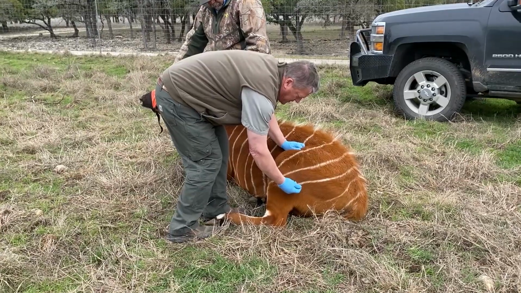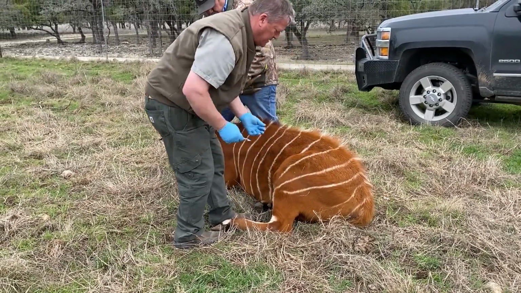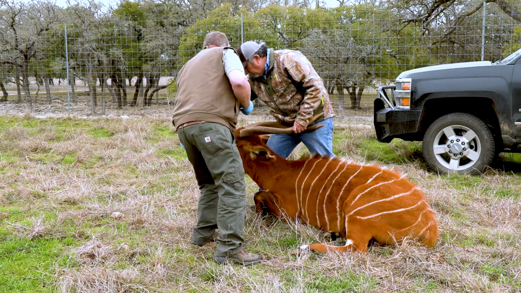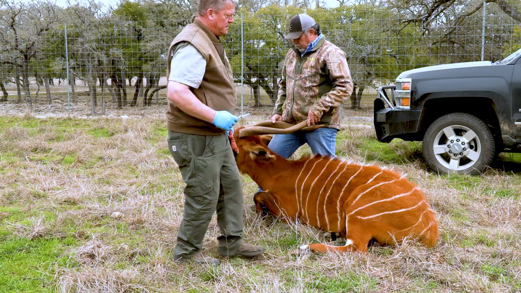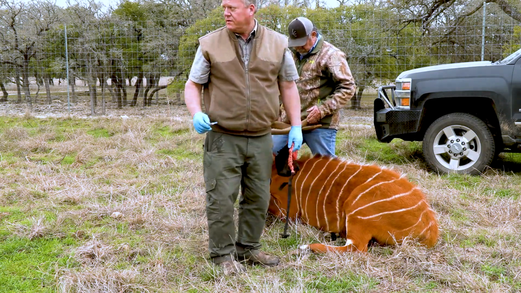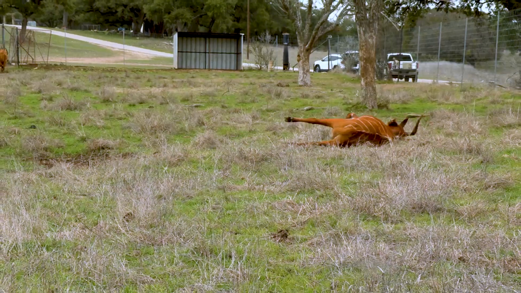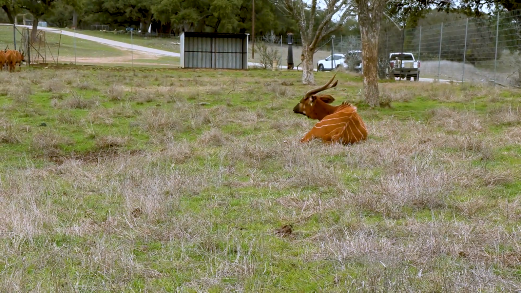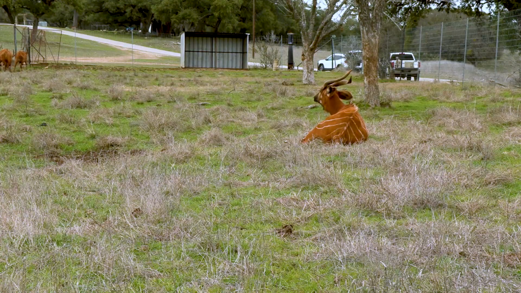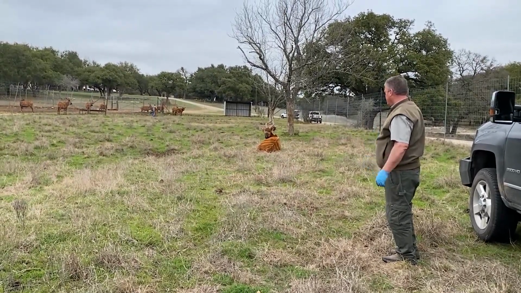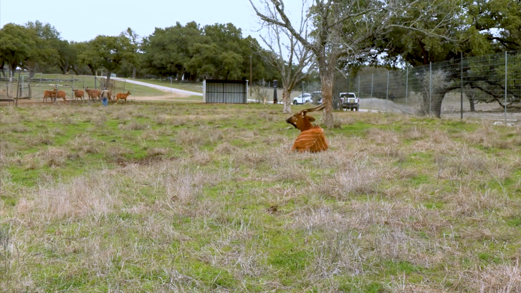The dart has been confirmed out, and that's always important. We'll take our mask off, and then we're going to get a safe distance away from her and watch her as she recovers. She'll stand up many times in the first few seconds. She may even come walking back to us because she's still under the influence of that drug. Not uncommon.